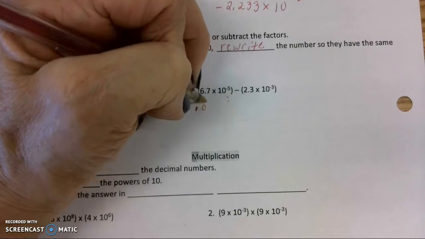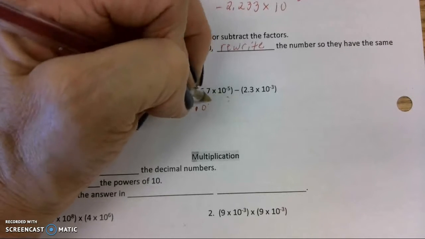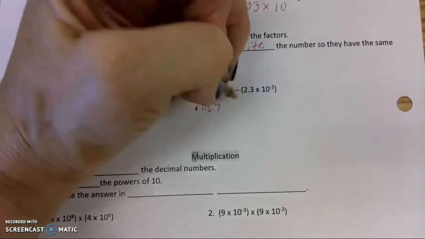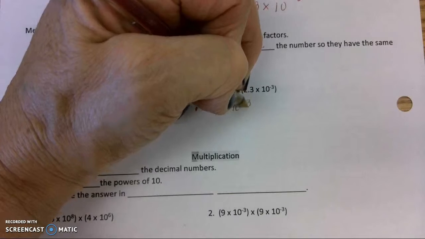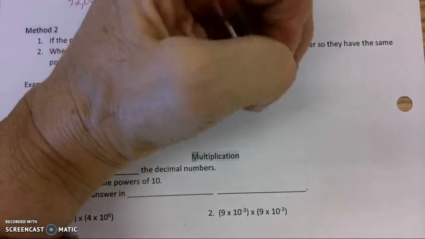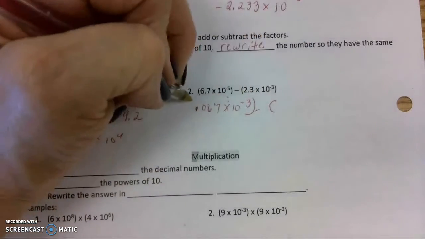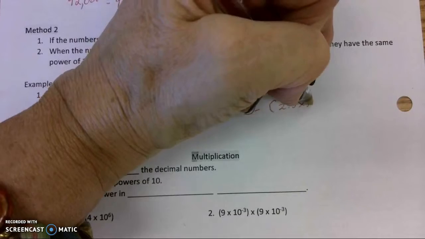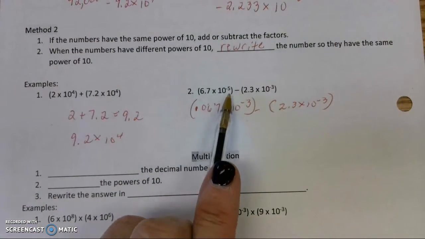So 0.067, so 1, 2. Now this will be times 10 to the -3rd. And then I'm going to subtract 2.3 times 10 to the -3rd. Okay, so here again, I needed to move it 2 places.